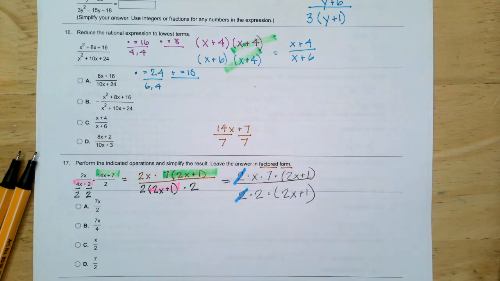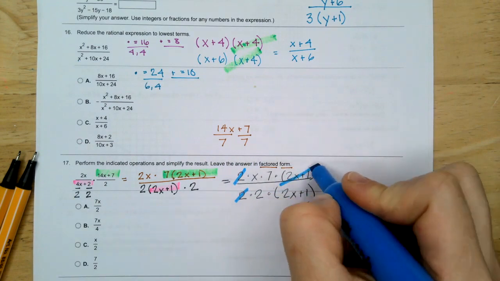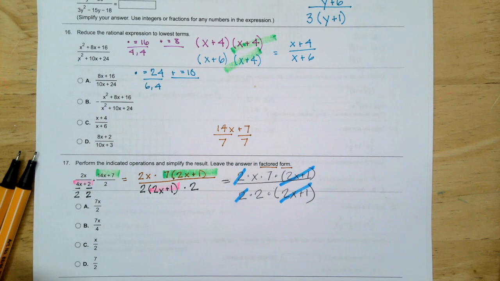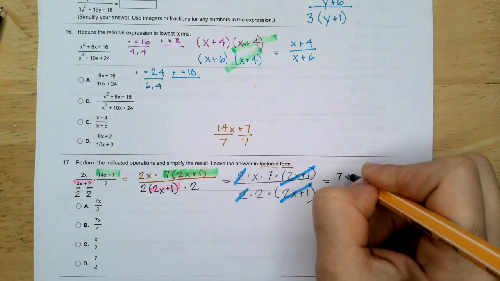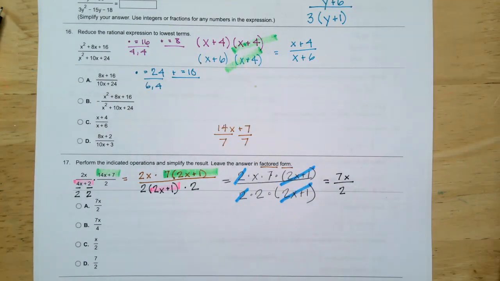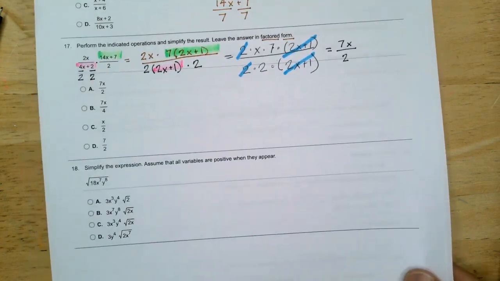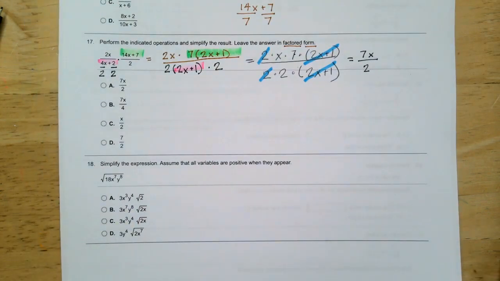This 2 and this 2 can cancel. This 2x plus 1 and this 2x plus 1 can cancel, and I am left with, on the top I just have a 7 and an x, don't forget the x, and on the bottom I have a 2. Good?